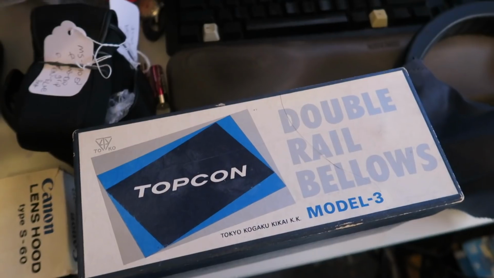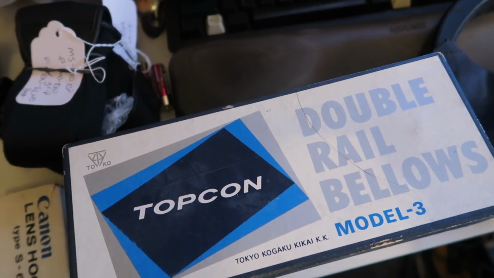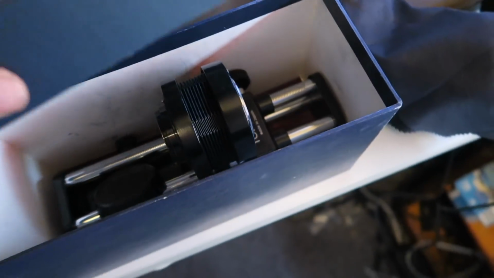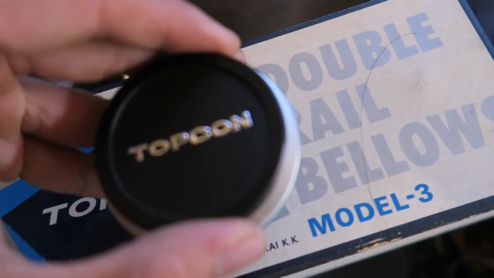I don't know, whatever. We also have the Topcon double rail bellows right here. This one is also in mint condition, but not new old stock, I do not believe. Yeah, definitely not new old stock, but in pretty nice shape. You can see Topcon right there. And here's the big score off that right there. This was on the bellows.